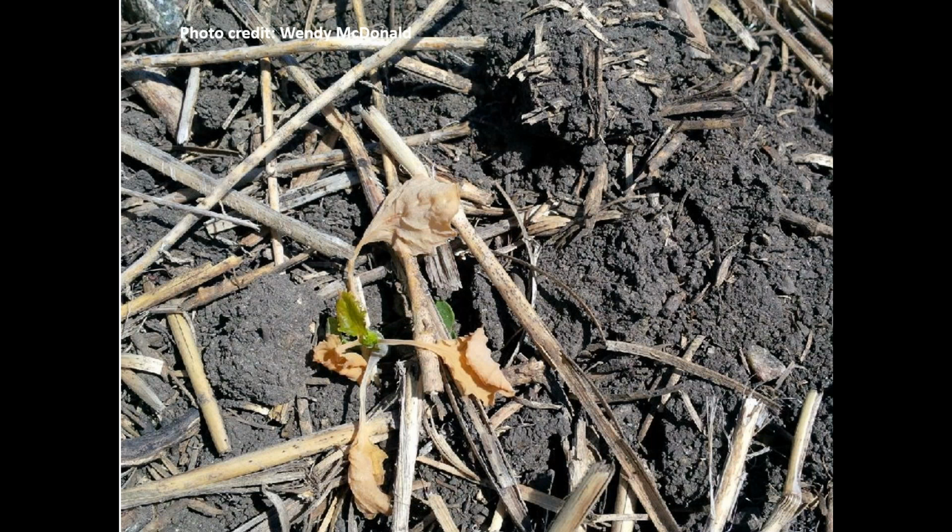I don't think there's any canola this big yet, but here's an example of what you might see with some more advanced stage canola.